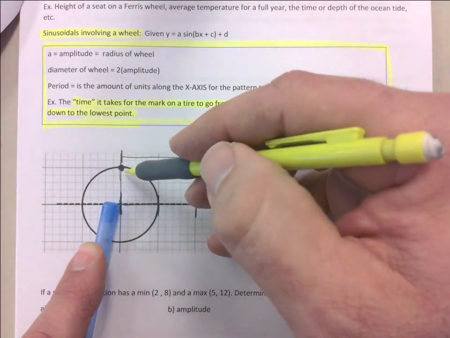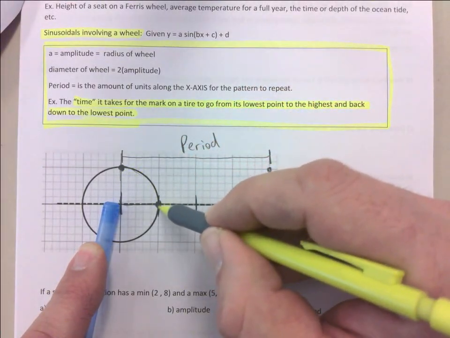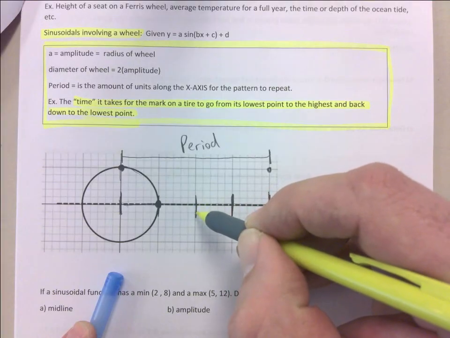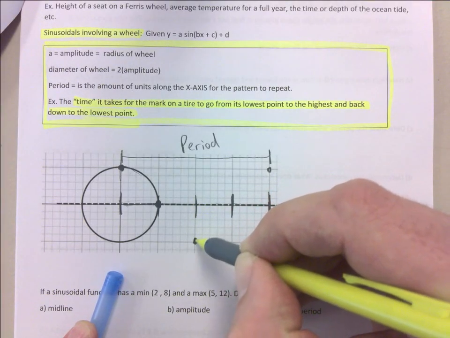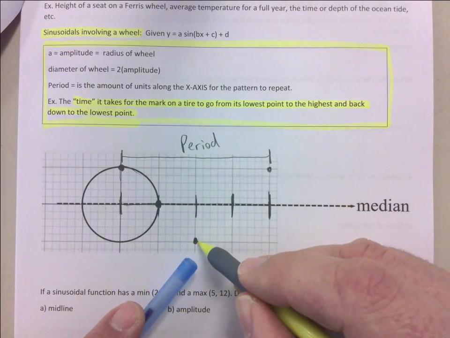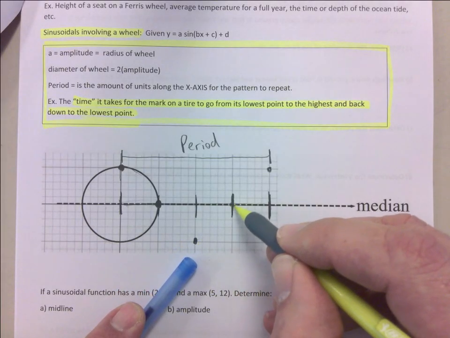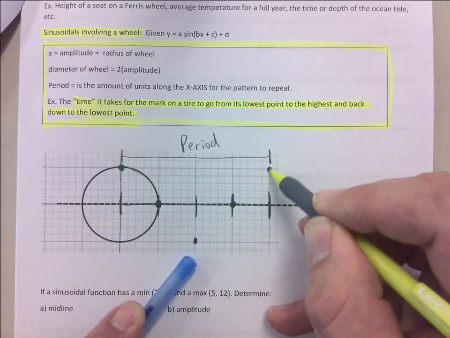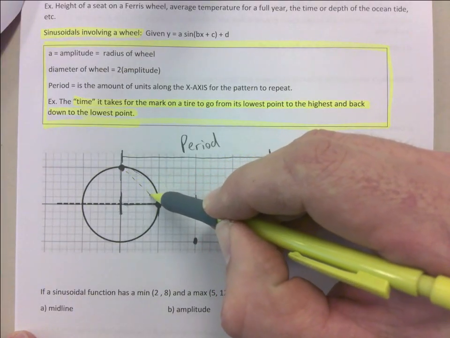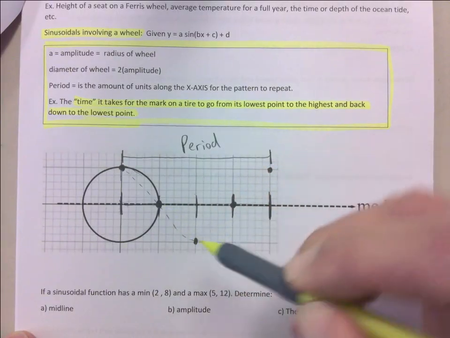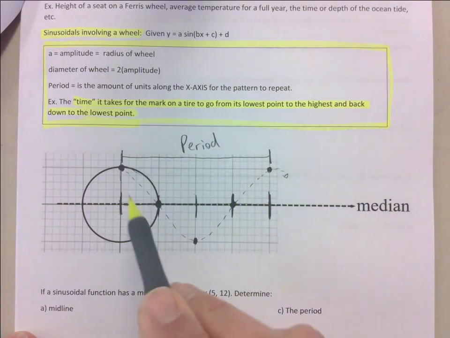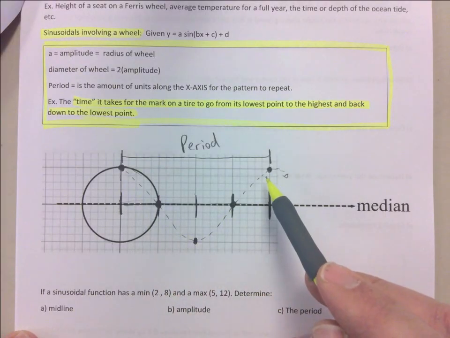Then a quarter rotation would get us to here. Right? This thing moves and then it goes here. Another quarter rotation would get us to the lowest point. That's half a cycle right there. And then once you get to the bottom, you have to come back up, right? You'll be here and back up, okay? So in a sense, if you were to graph the height of that mark on the tire over time, you get this full sine wave here, okay?